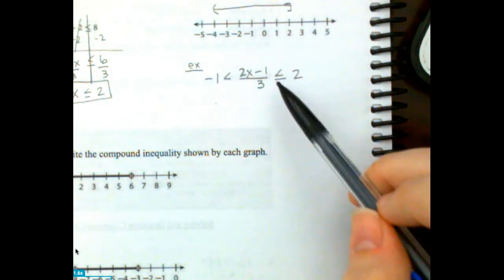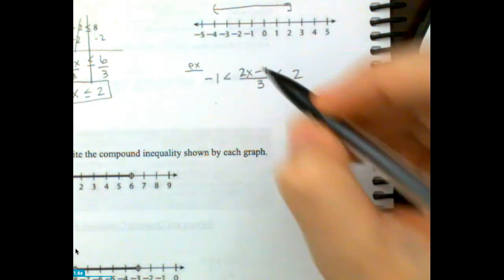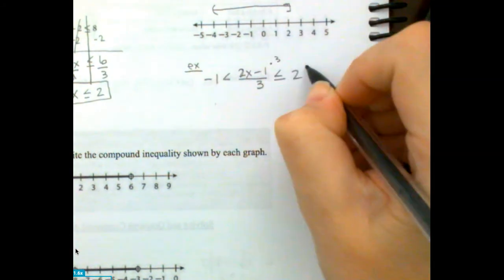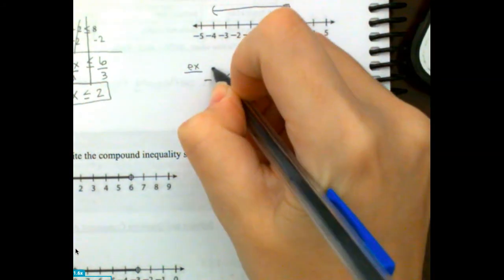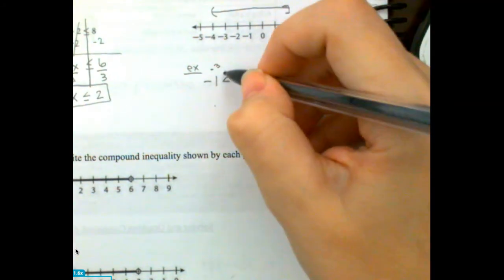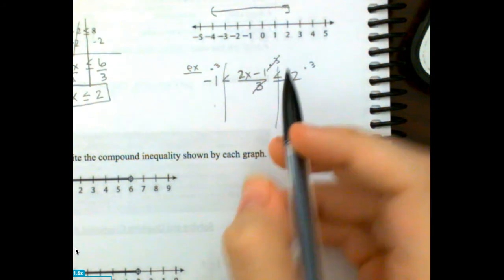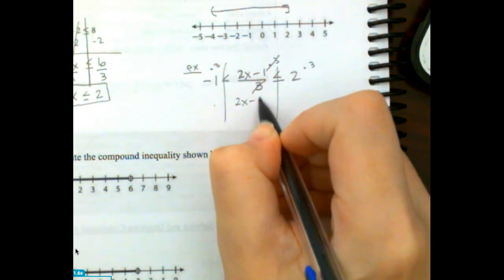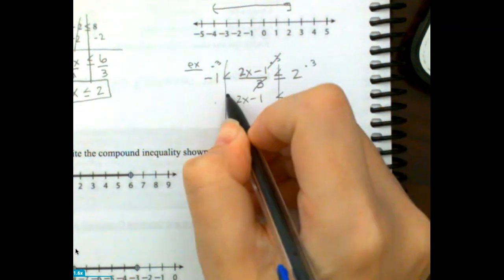In this case, we have to remember our lesson from fractions in Unit 2 and how we get rid of fractions. So we get rid of fractions by multiplying by the denominator. So I would multiply this by 3, this by 3, and this by 3 to cancel all the denominators out. In the middle, I'd be left with just the 2x minus 1. Bring down the symbols.